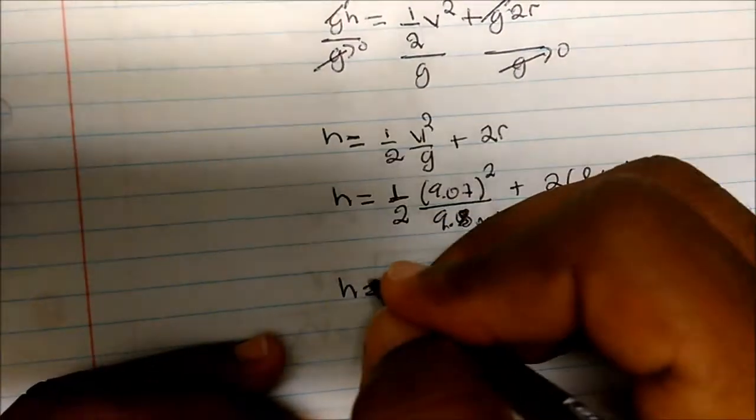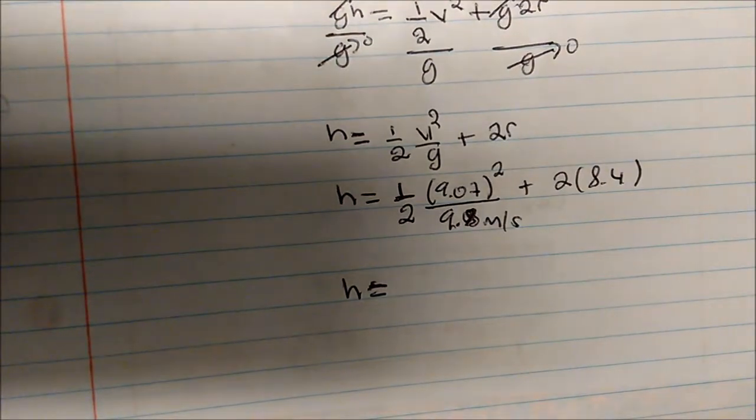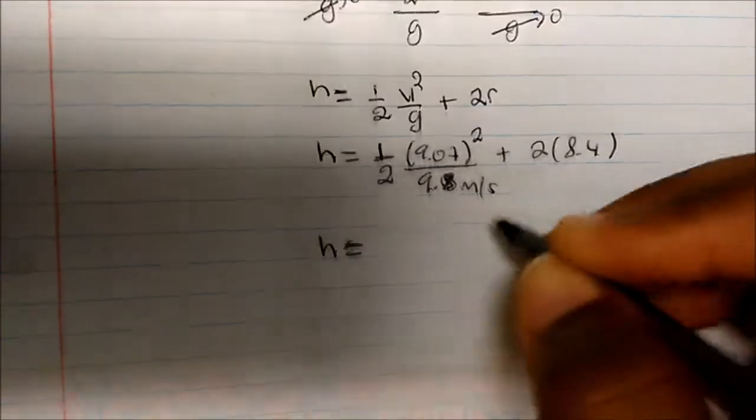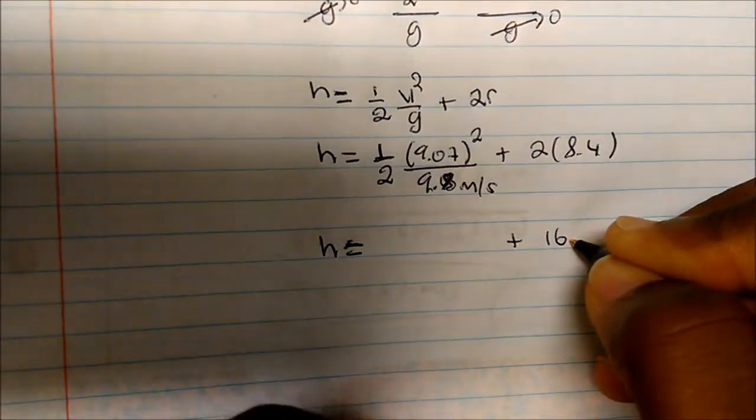So if I plug all of this in, we know 2 times 8.4 is just 16.8 meters.